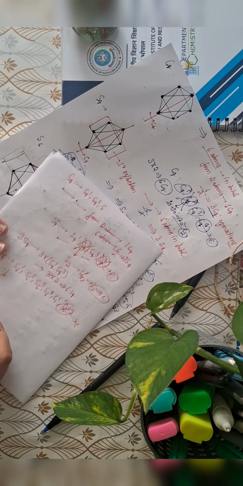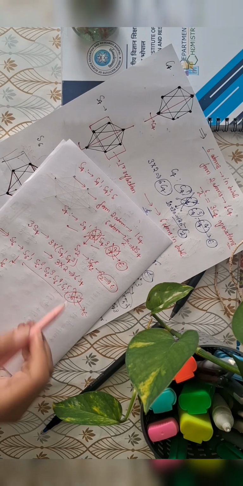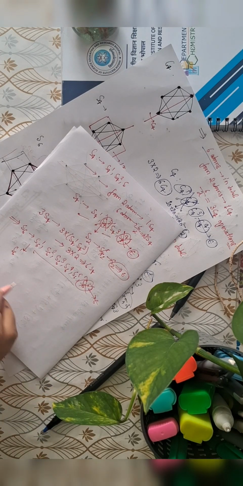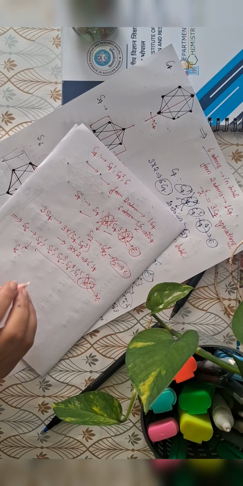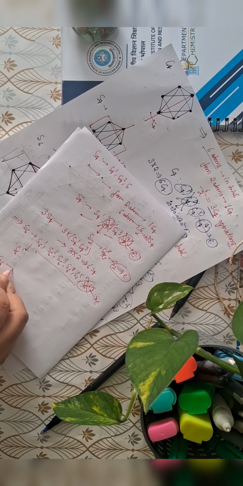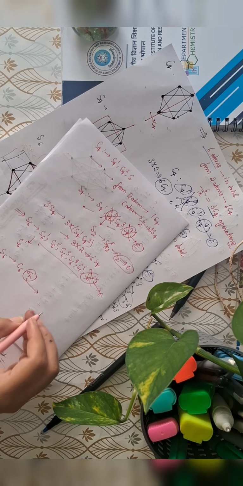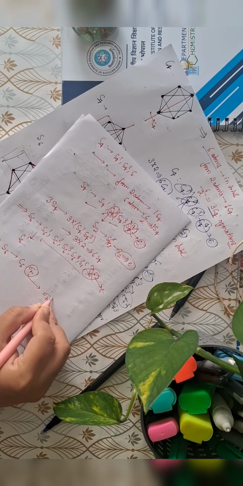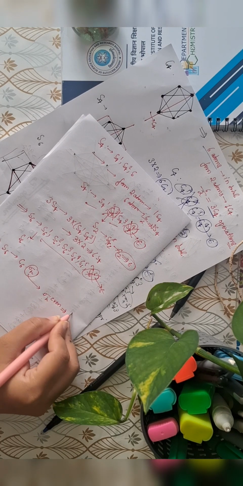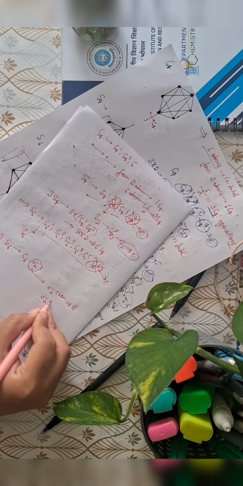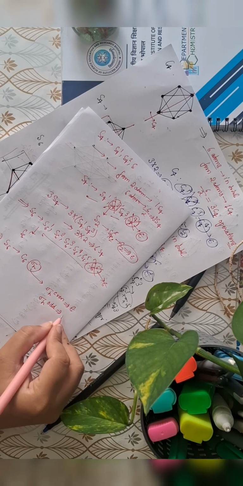Before learning about these 6 operations, first see there are 3 formulas. S6 can be broken as C6 into sigma h, sigma h to the power even is identity, and sigma h to the power odd is sigma h.